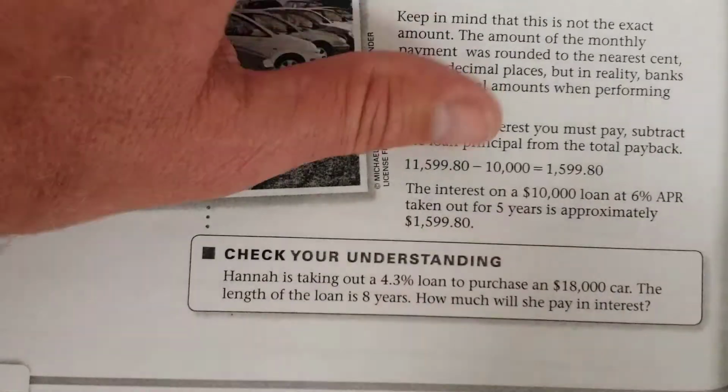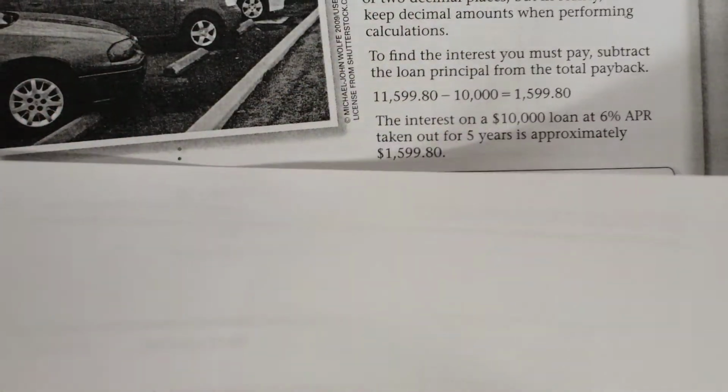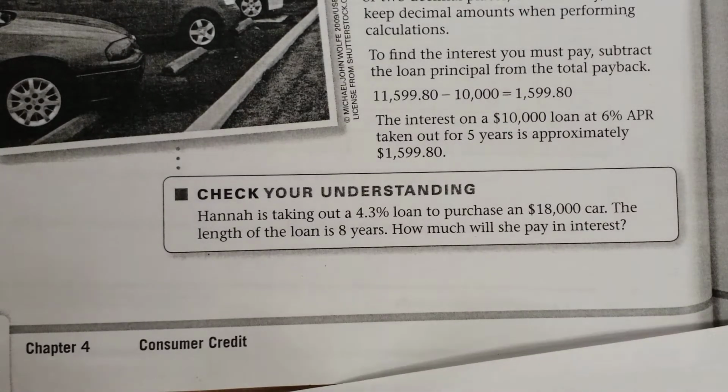So if we look at this example here, Hannah is taking out a 4.3% loan. So that would be our rate.